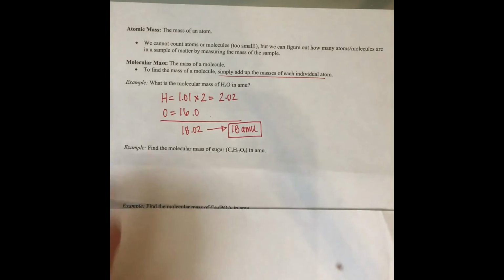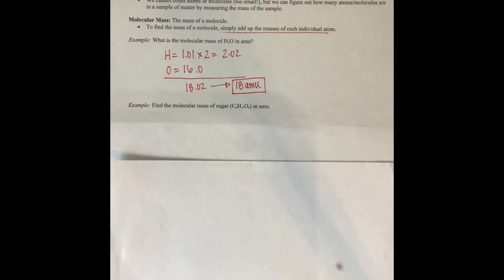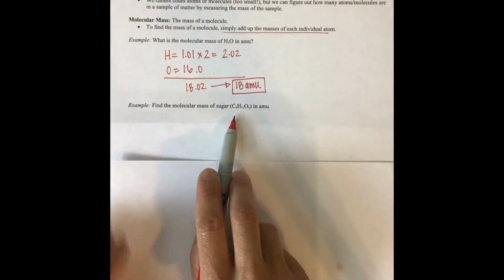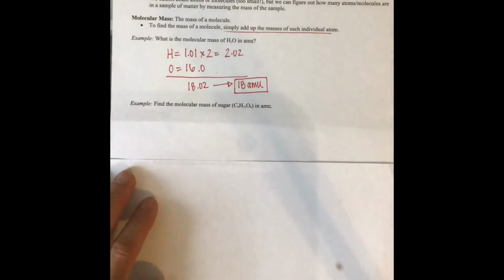All right, let's do a harder one together. What if I want to know the molecular mass of sugar? So this would be just like plain old sugar, C6H12O6. Let's list out our elements.